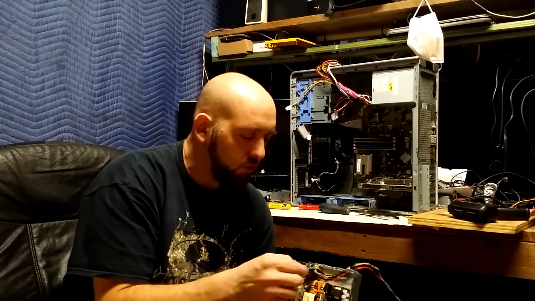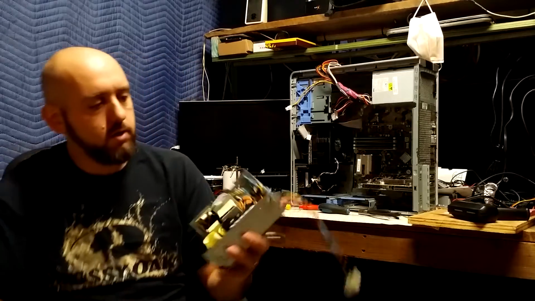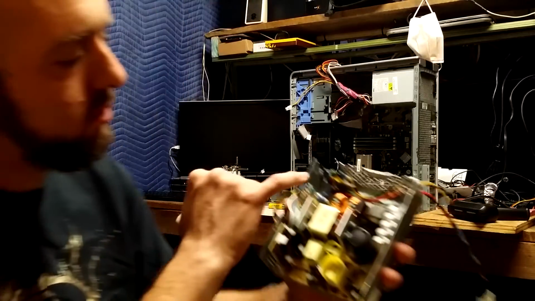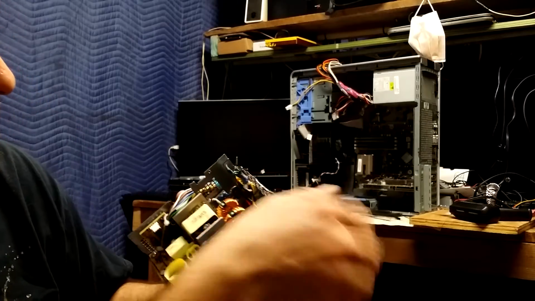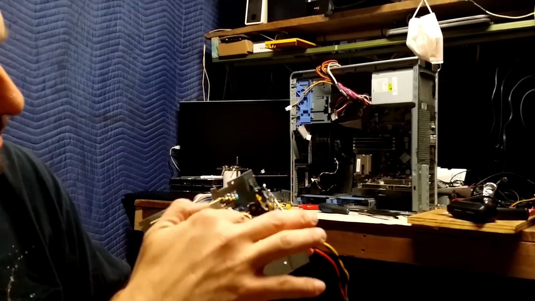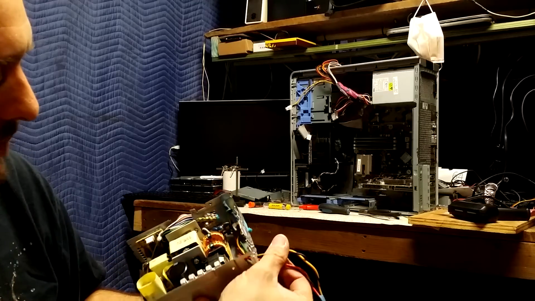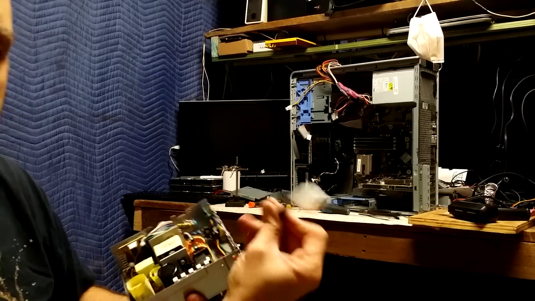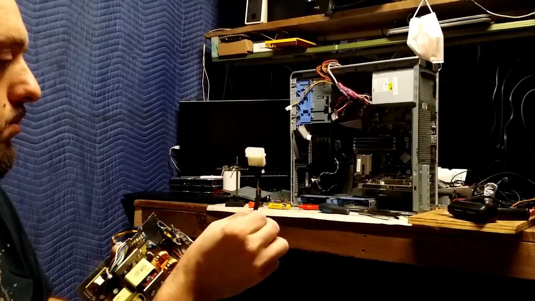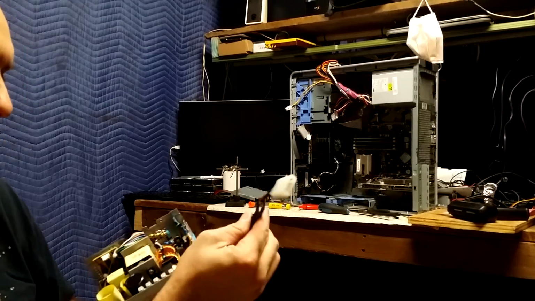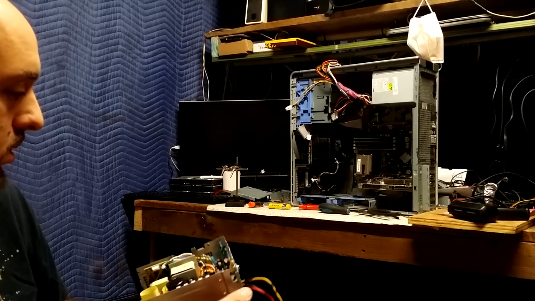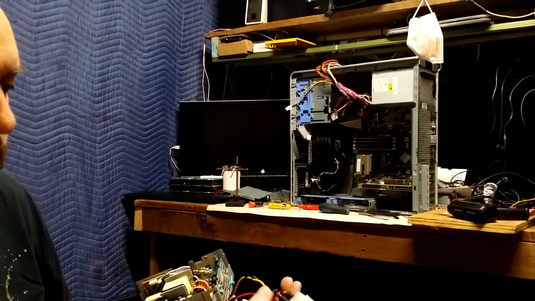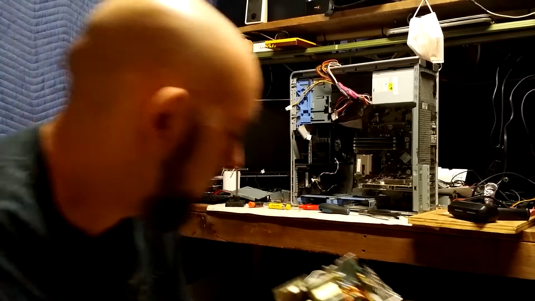I have managed to rebuild the capacitor bridge. Tucked it in right there. I rewired the main power line. It's going to a 12 volt Molex connector, which is gonna obviously carry main power, not 12 volts. I doubled up the wires so it can carry double the amperage.